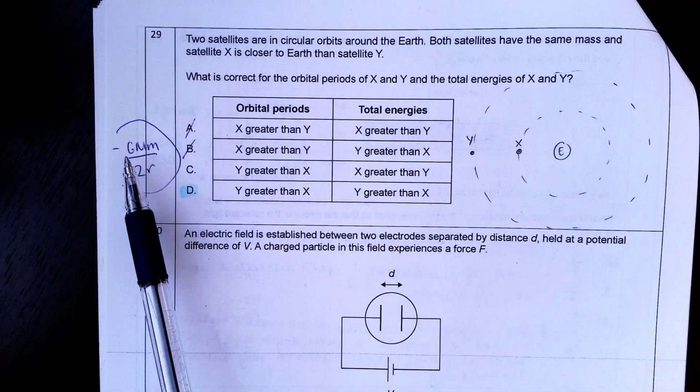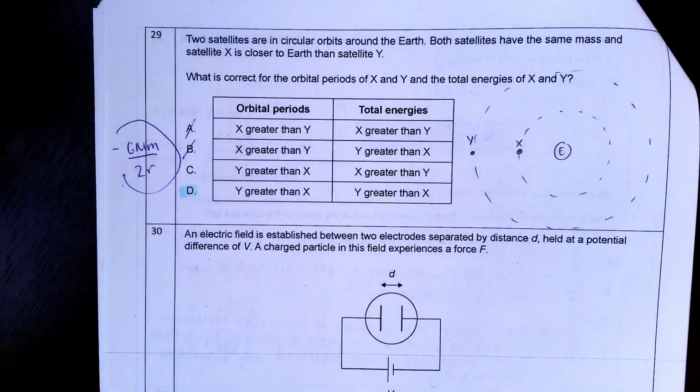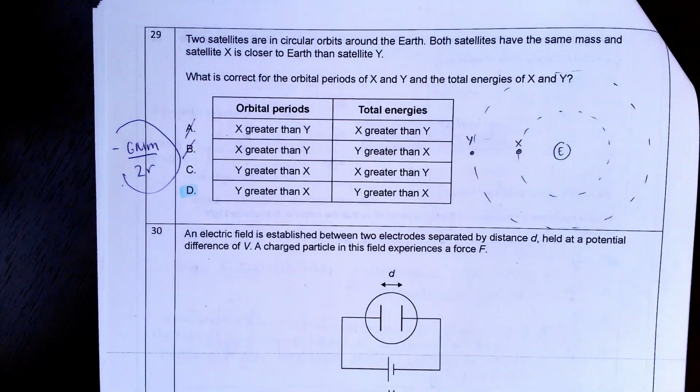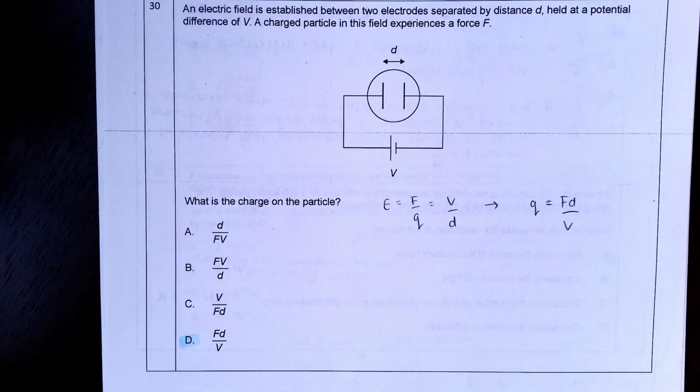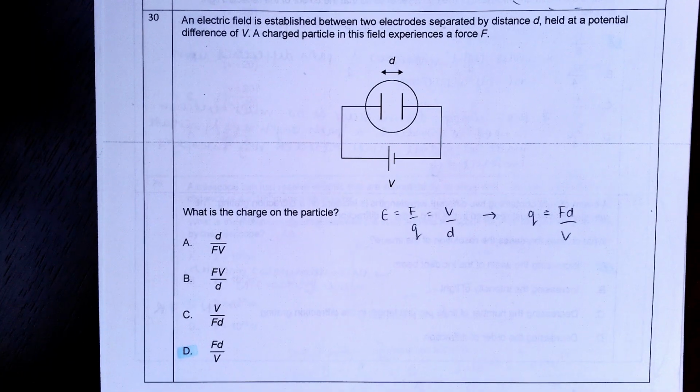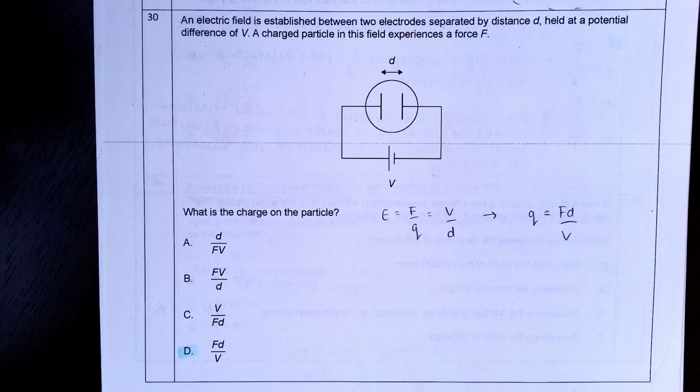In question 30, this was a nice easy one. An electric field is established between two electrodes separated by distance d, held at a potential difference of V. A charged particle in this field experiences a force F. What is the charge on the particle? Well, electric field strength is the force per unit charge, but it's also the voltage per unit distance across the two plates. You're just rearranging for Q and choosing the right one.